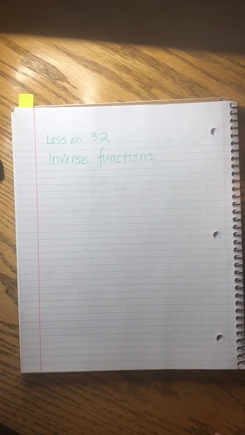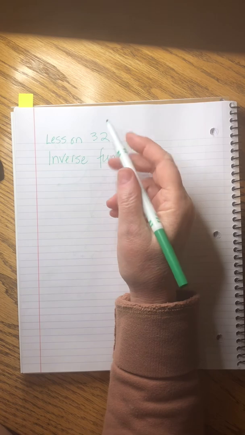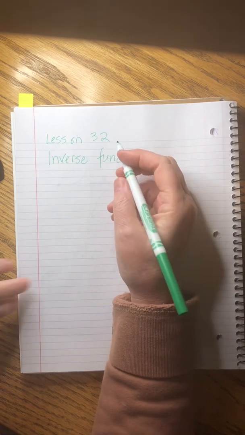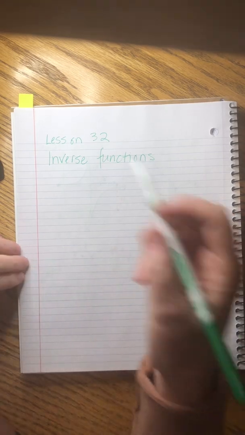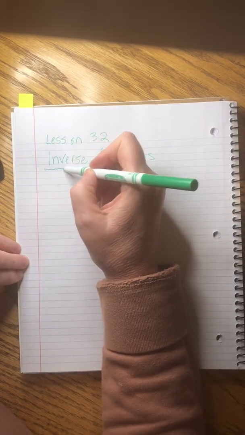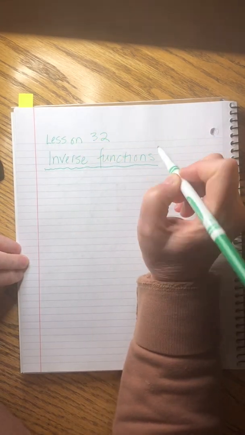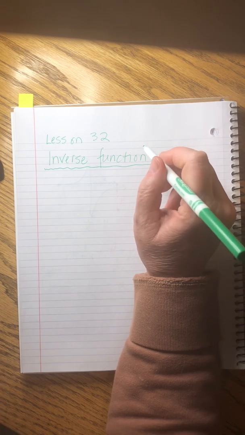Saxon Advanced Mathematics, Lesson 32. We got a barn burner, ladies. Let's dive in and see if we can make sense of this. The first topic is kind of just a preview. We're going to talk about inverse functions.